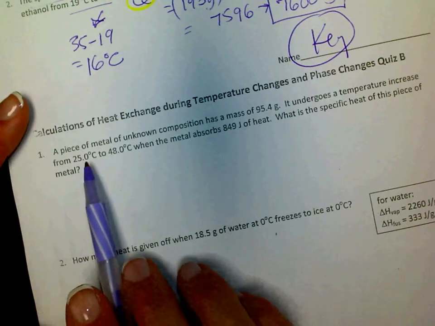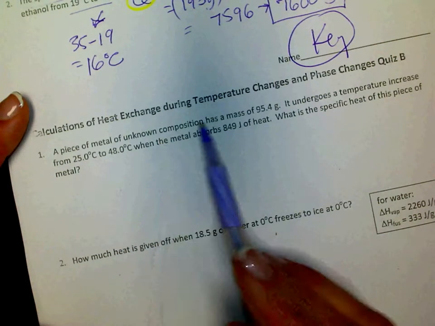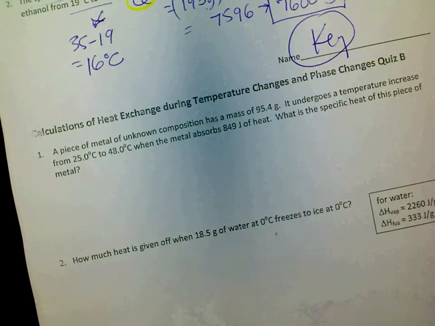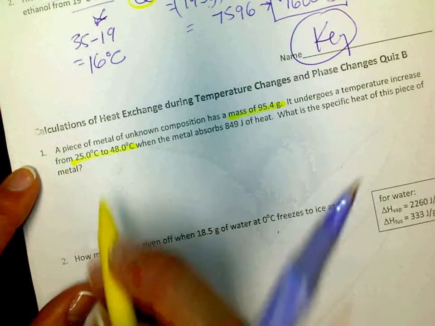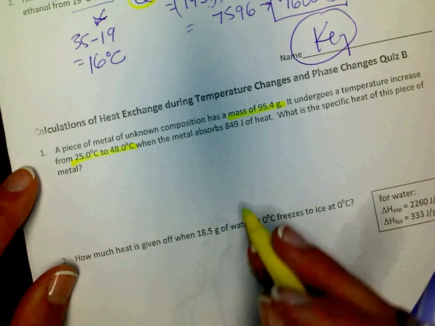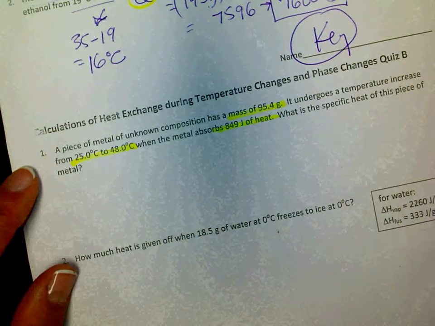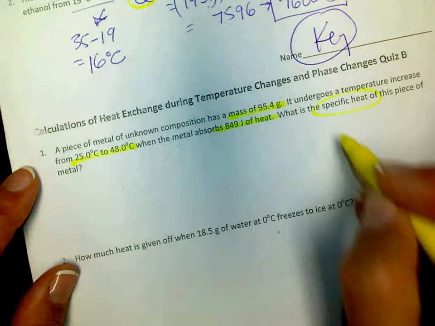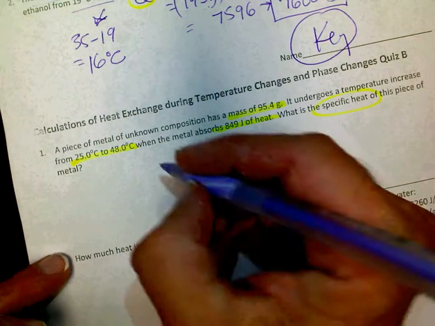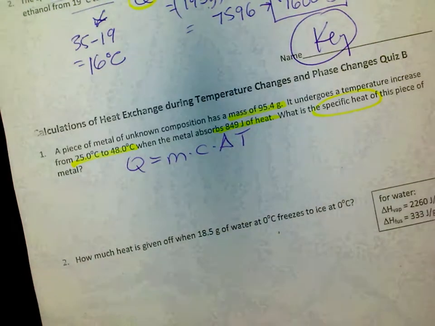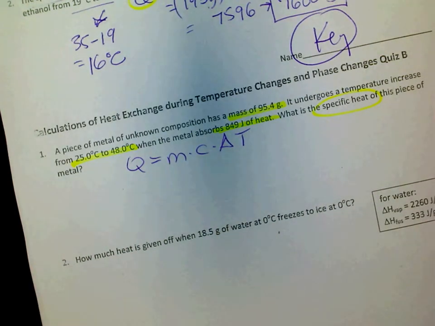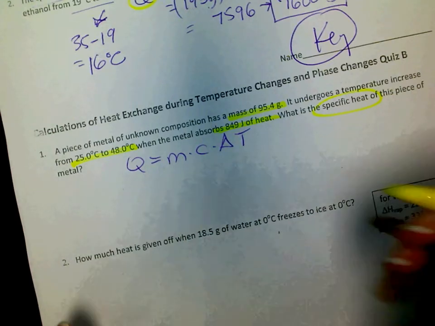All right, a piece of metal of unknown composition has a mass of 95.4 grams. It undergoes a temperature increase of 25 to 48 degrees Celsius, and the metal absorbs 849 joules of heat. What is the specific heat of this piece of metal? Lamar, what is the variable that represents specific heat? Close. What's the other one? Heat and specific heat are very similar. It's the other variable. C. Very good. All right, we're looking for C.